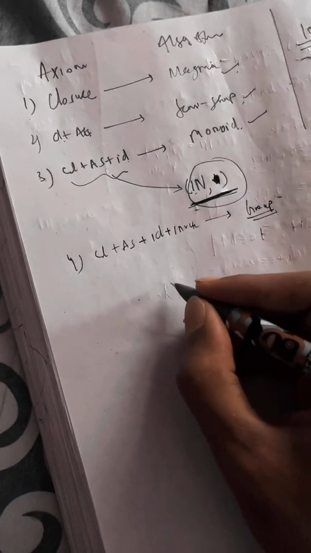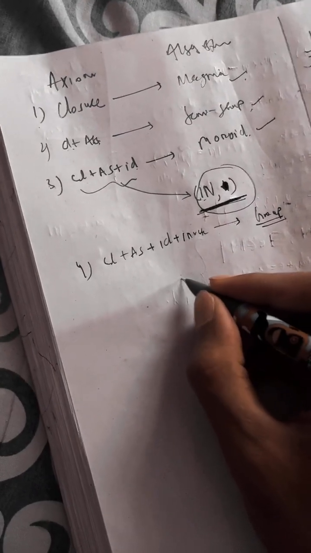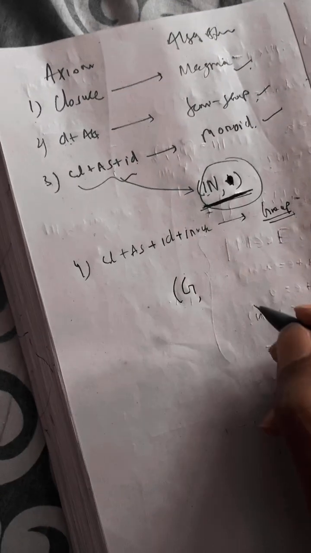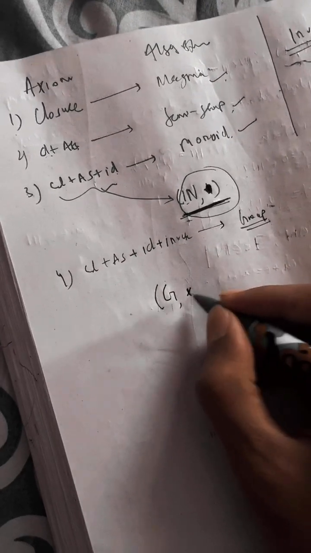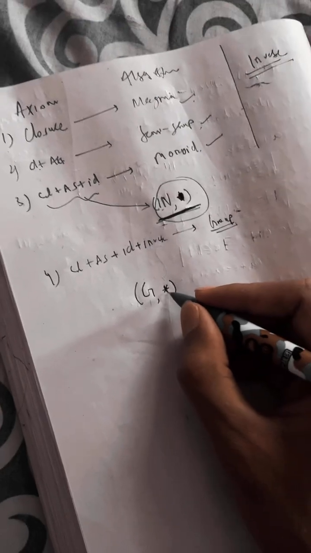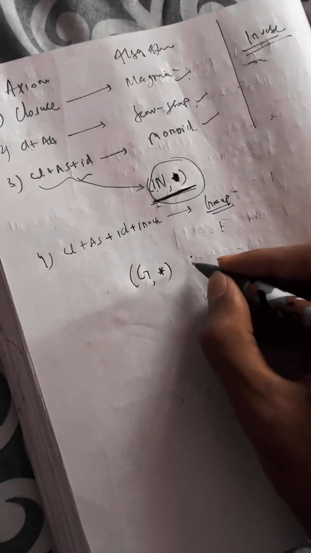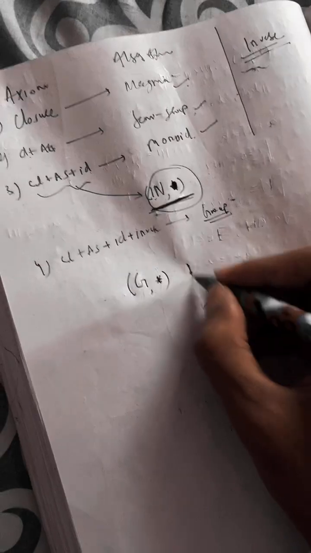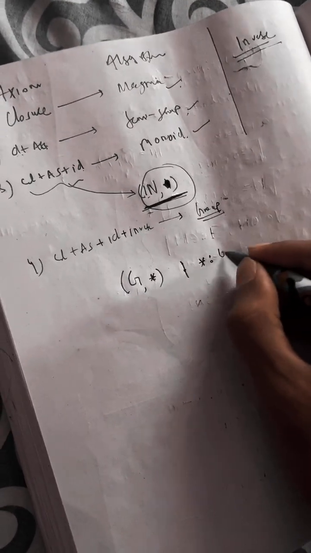Now what is inverse? Well, let's take a set G, it could be anything, and let's take a binary operation star. It could be plus, minus, subtraction, anything. How is this star defined? Star is defined from G cross G to G.